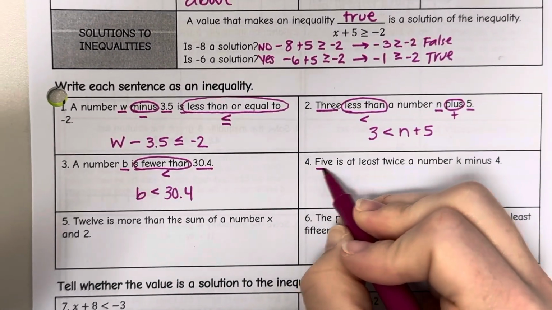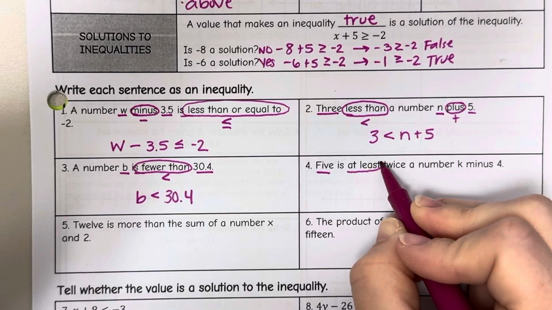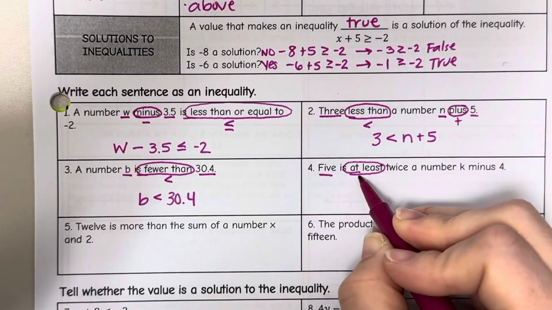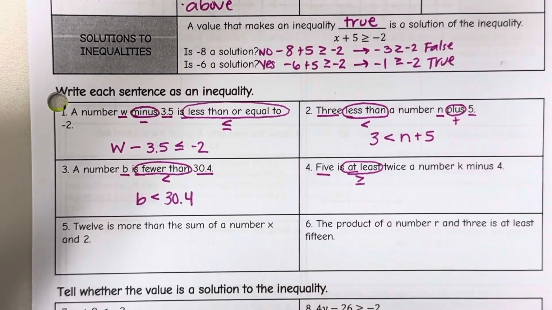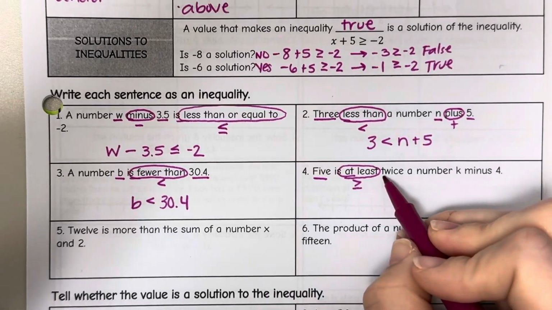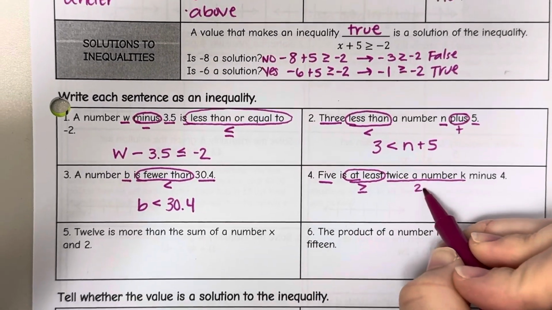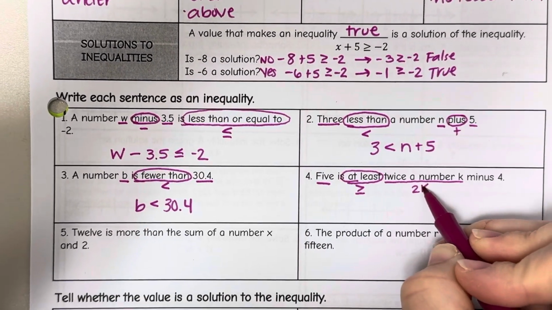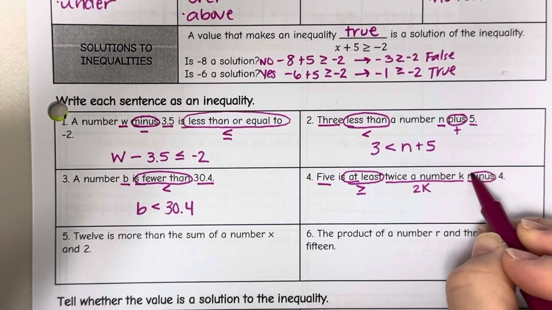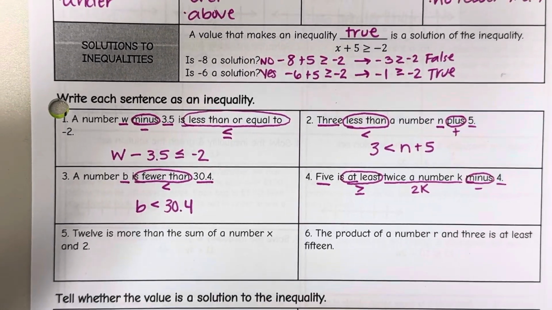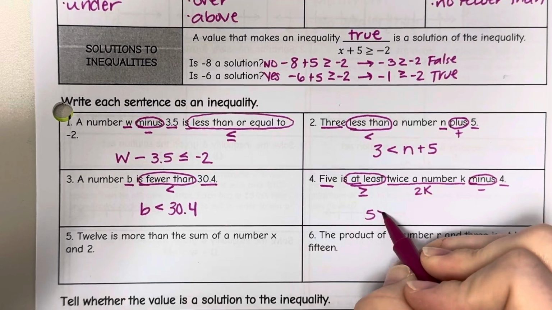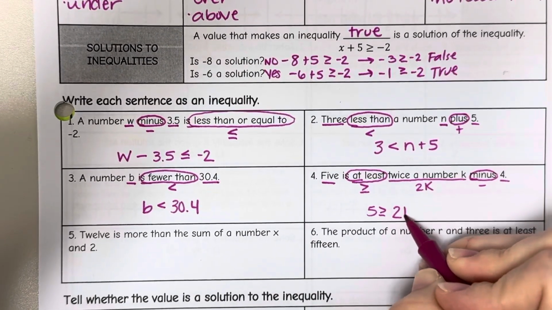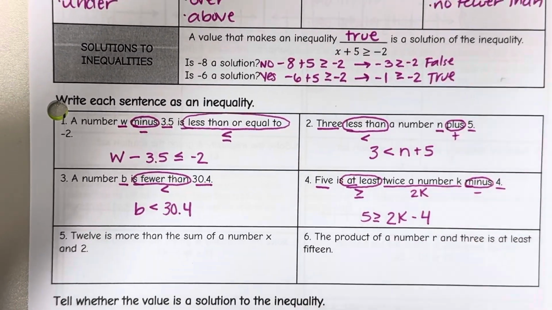Number 4, I've got 5 is at least, the keyword that means greater than or equal to, so I'm always referencing that top list. Twice the number k, so that's twice is 2 times something, k, minus, so that's subtraction, 4. So I've got 5 is greater than or equal to 2 times the number k minus 4.